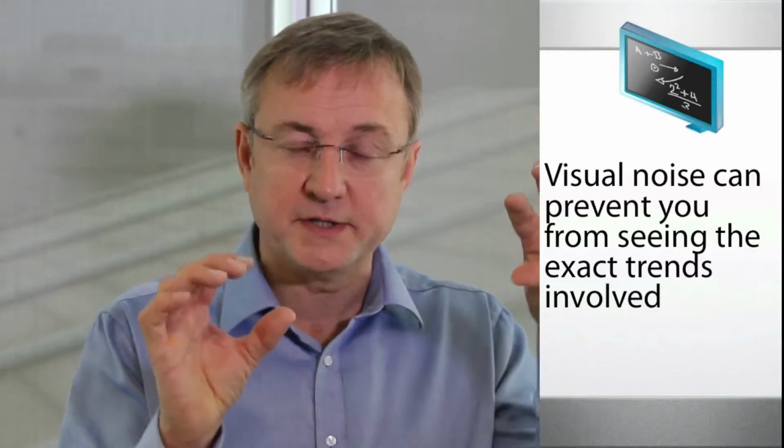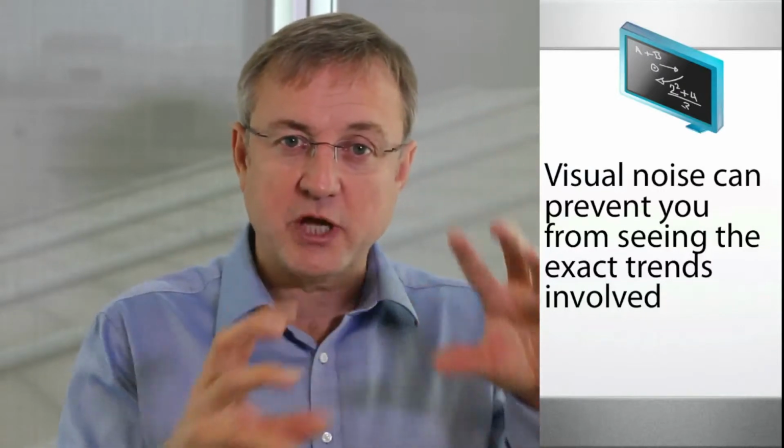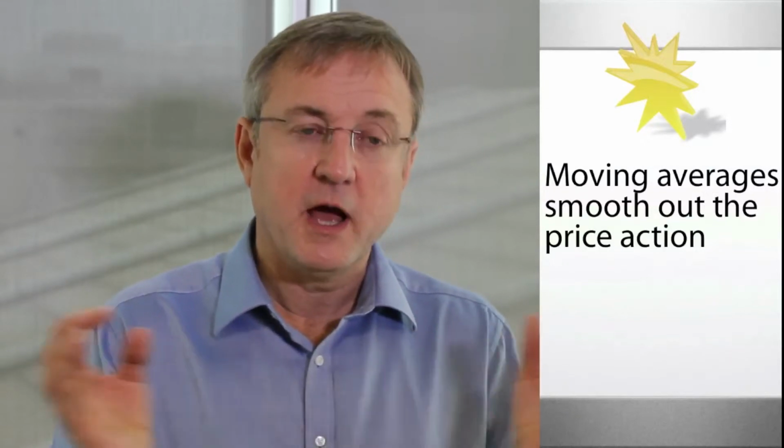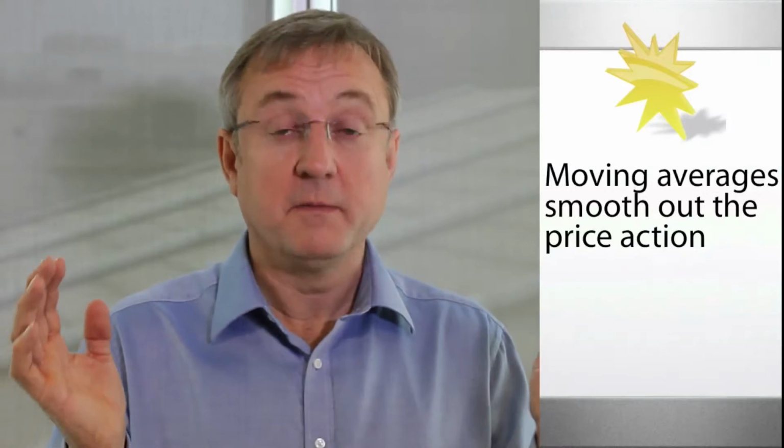If the high-low close is plotted on a daily, weekly or monthly basis, there can sometimes be an awful lot of what might be termed visual noise that stops you seeing exactly the shape of the trends involved. Moving averages are first and foremost a way of smoothing out that price action to reveal the underlying trends and patterns within a period of time, as I say, whether it be monthly, weekly or daily.